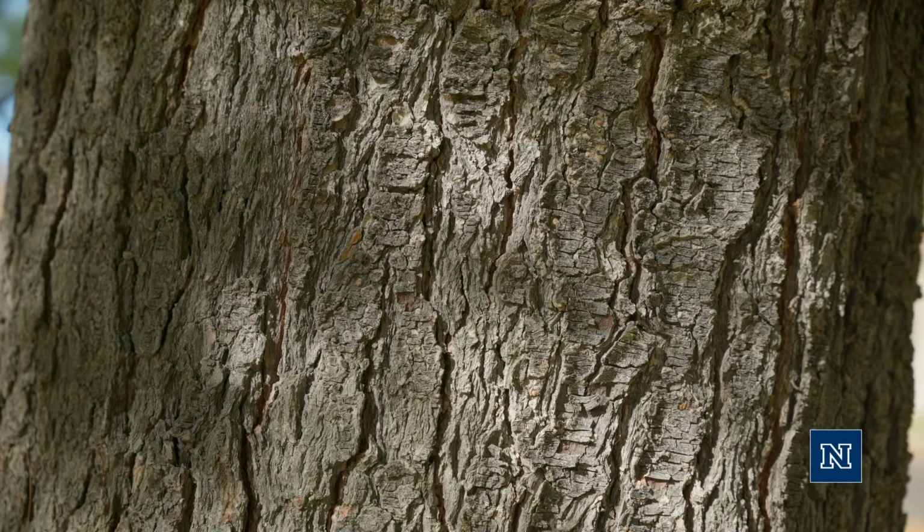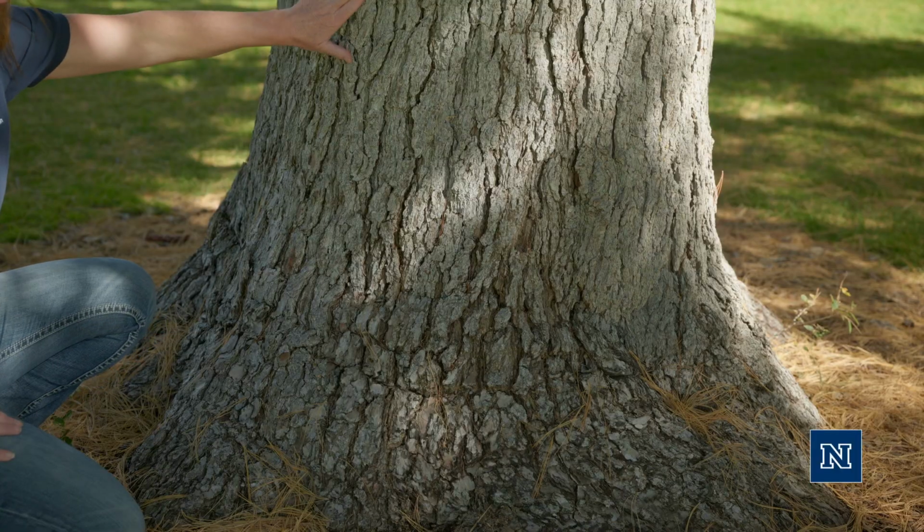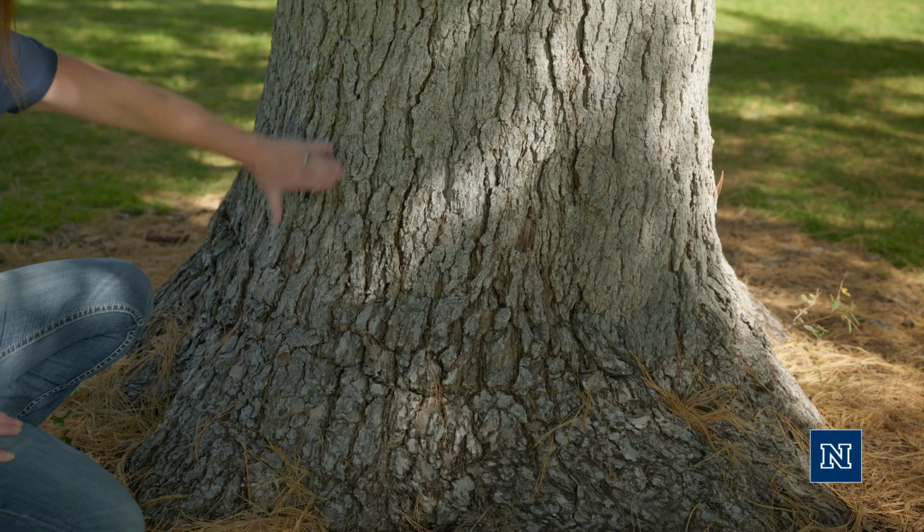the bark is very fissured. It was planted properly because we can see a nice trunk flare here. We want a taper. A properly planted, mature tree is going to look very much like a wine glass, and it's going to have that taper and flare at the bottom.